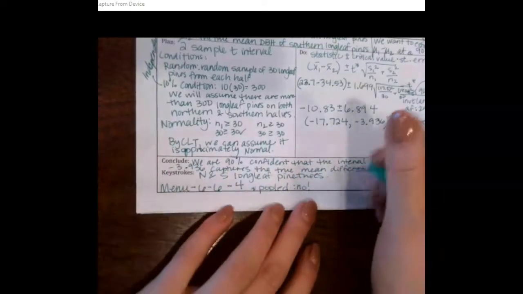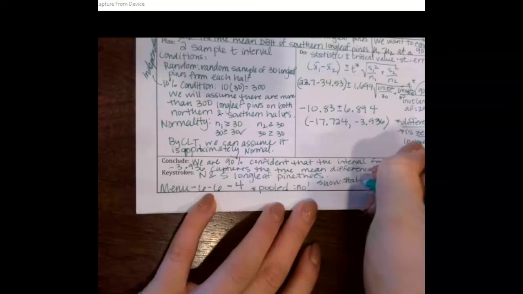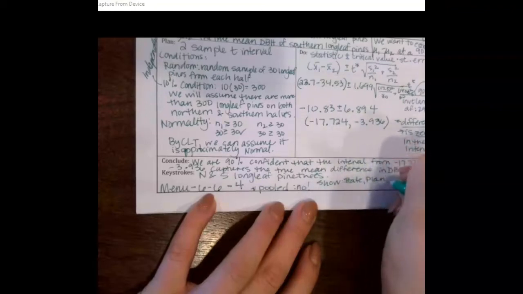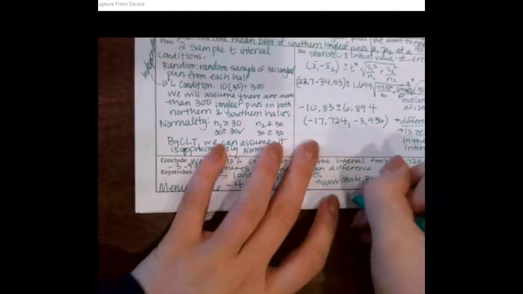You still need to do your state and your plan. You need to list your test, the degrees of freedom, and the interval. And then you still need your conclusion.